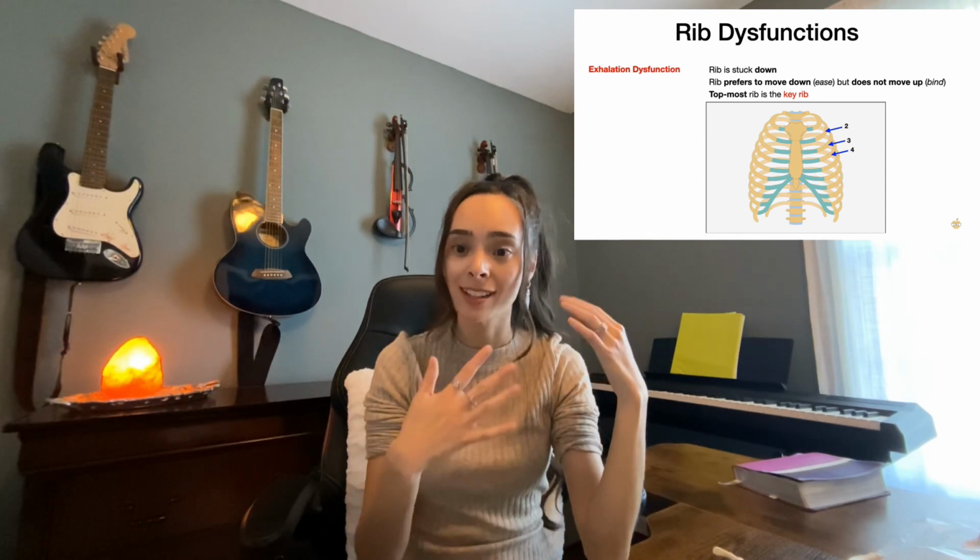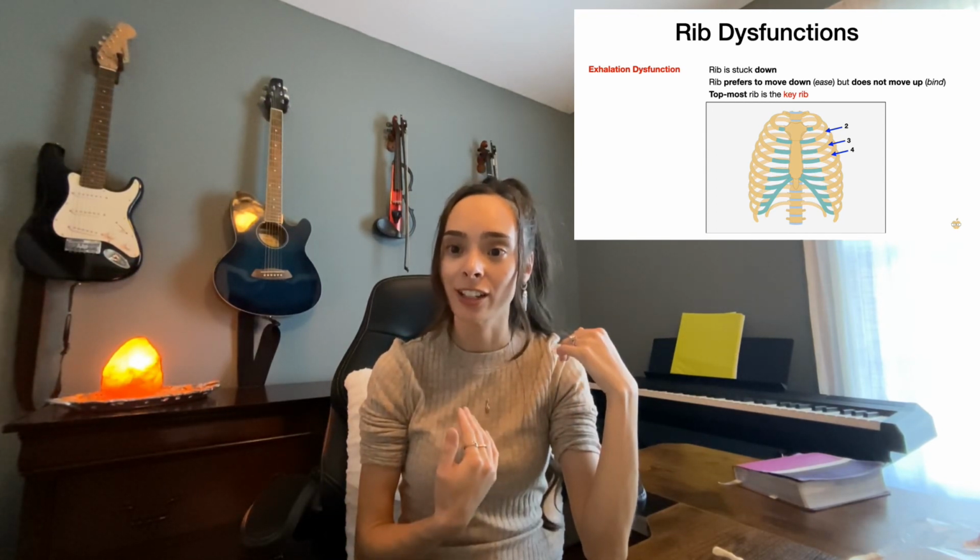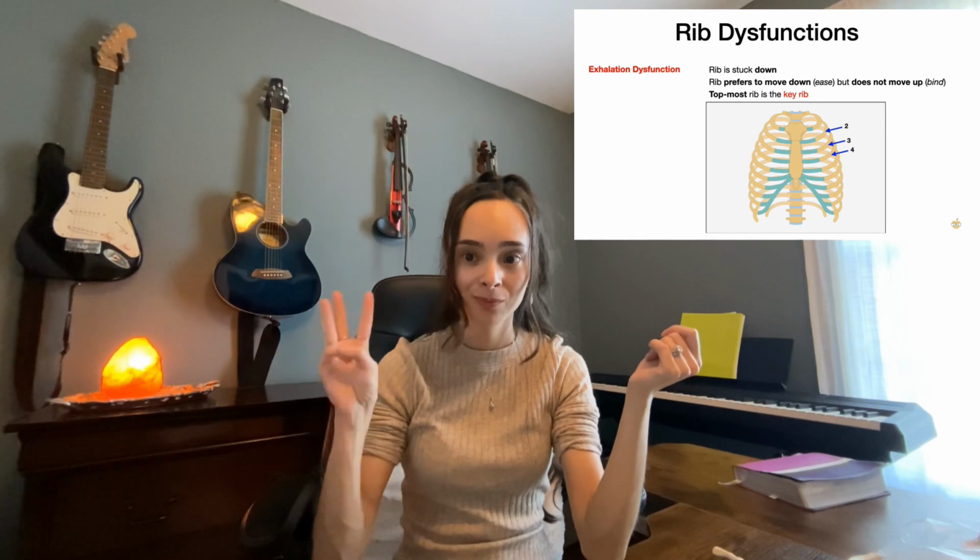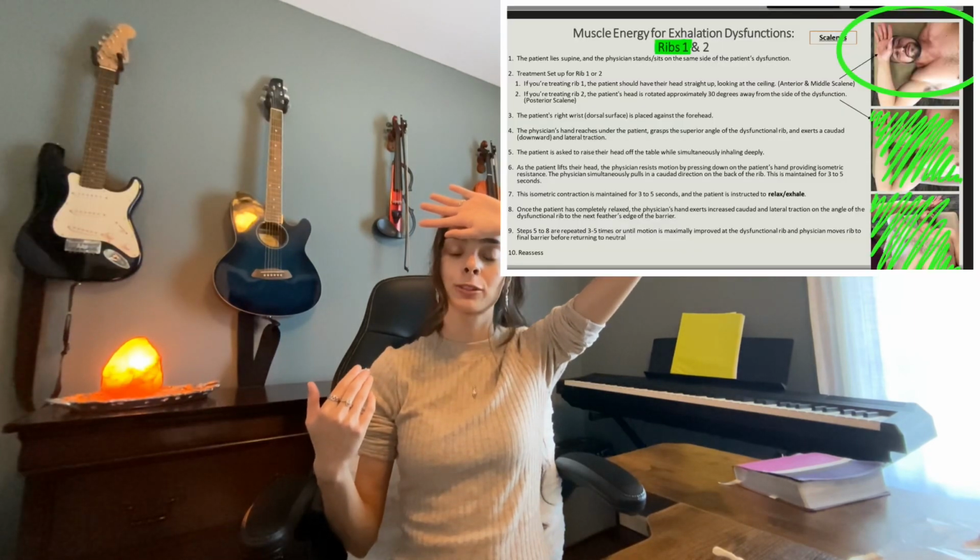Okay, your patient has a left first rib that is exhaled, so it's stuck in exhalation. How are you going to position them? You're going to position them by taking their left hand and putting it on their forehead, and you're going to tell them to breathe in while trying to push their head forward, and then they breathe out and relax.